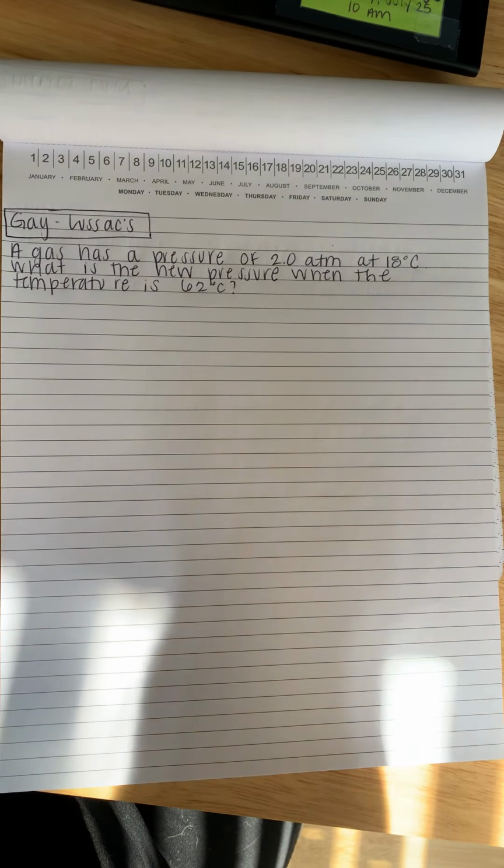Alright guys, I'm going to go through a Gay-Lussac's law problem. Again, this is one of the examples that was already on your PowerPoint, so you should have already done this. I'm just going to go through it step by step with you. Alright, so Gay-Lussac's, this is the relationship between pressure and temperature.